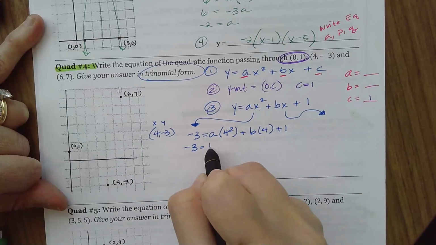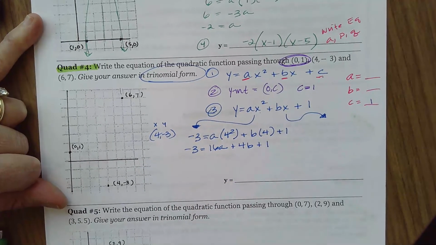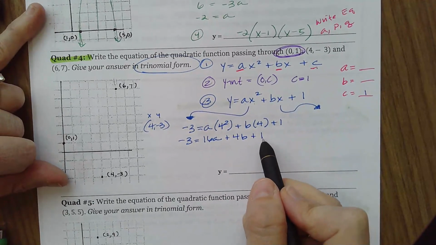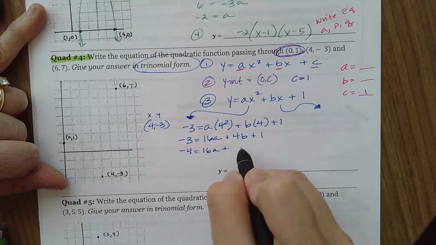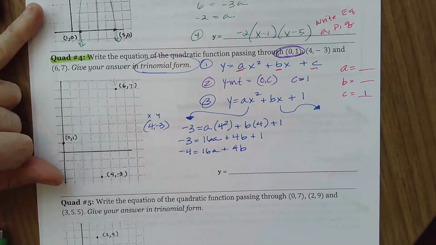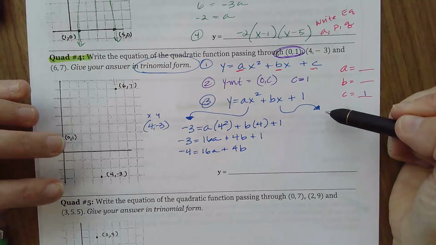Let's clean this up a little. So that's 16. And then let's combine any like terms. I can move this 1 over, so if I subtract 1, I get that. We do the exact same thing for the other point.